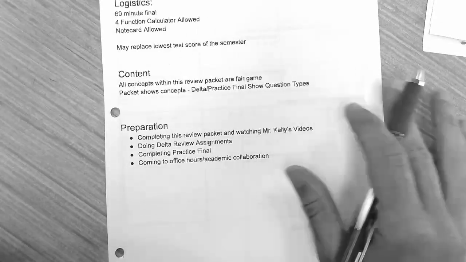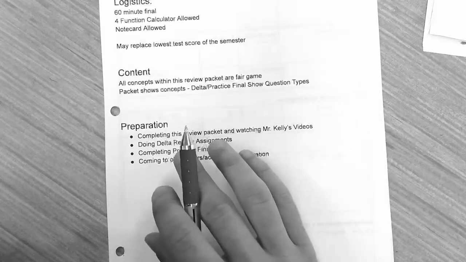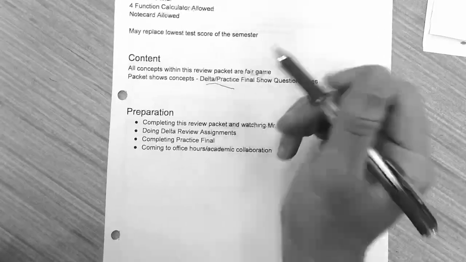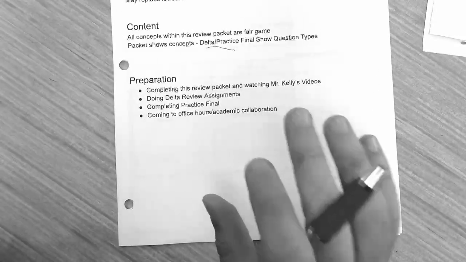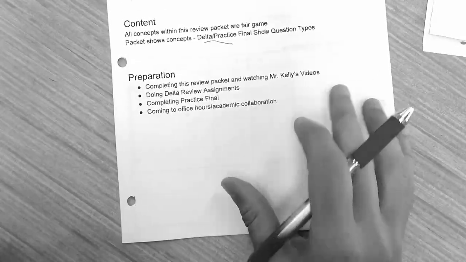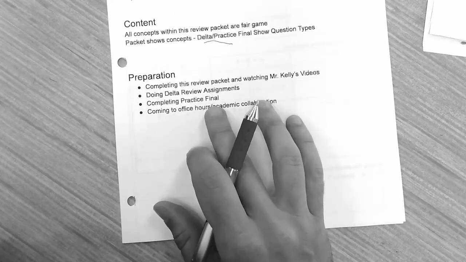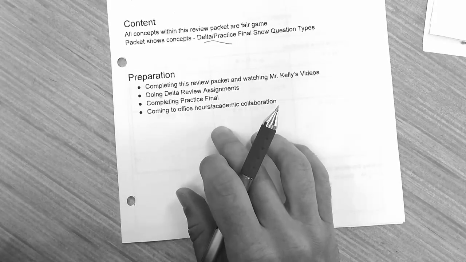This packet has all the concepts that are going to be on the final, or that could be on the final. And then there's more practice from the Delta. When it comes to preparation, you want to complete this packet, watch my videos, do the Delta review, complete the practice final, and come to office hours or academic collaboration for help.